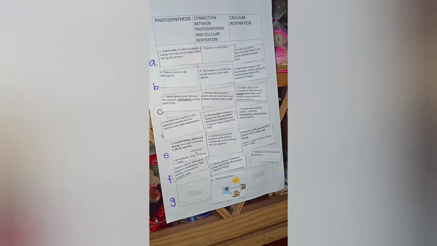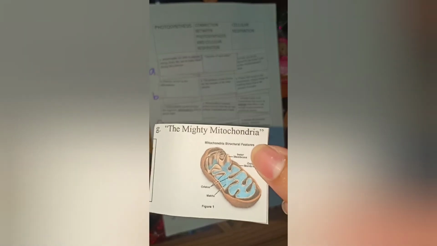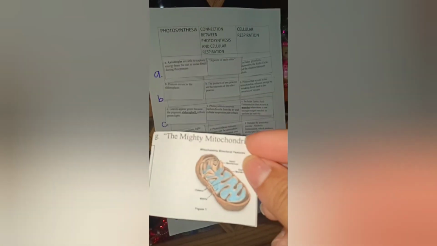Cellular respiration. Okay, the mighty mitochondria. So this is for cellular respiration. So mitochondria, also known as the powerhouse in the cell. So this is the site of cellular respiration.